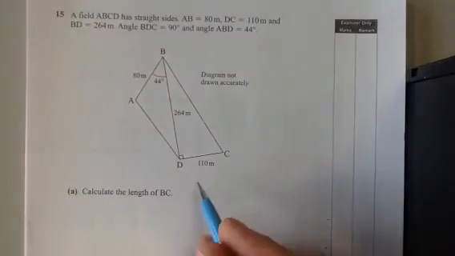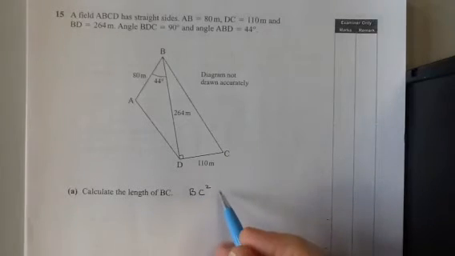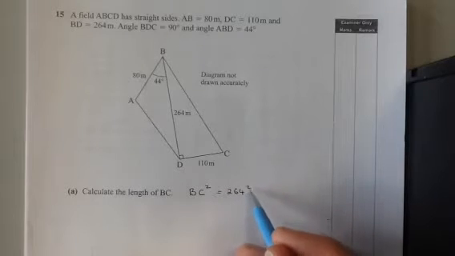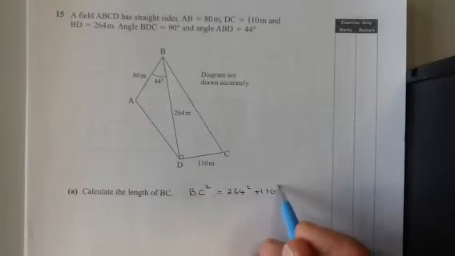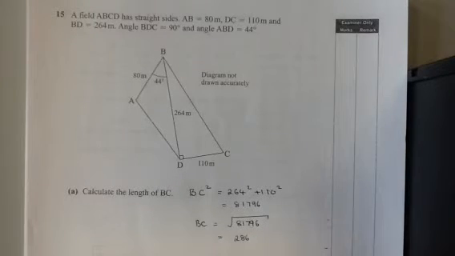So Pythagoras would tell us that the hypotenuse, the one opposite the right angle, in this case BC, so BC squared is equal to 264 squared plus 110 squared, which is 81796. So BC is going to be the square root of that. So it turns out to be 286. So we now know BC is 286.